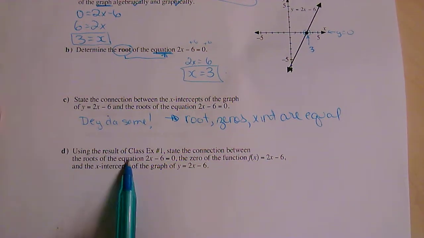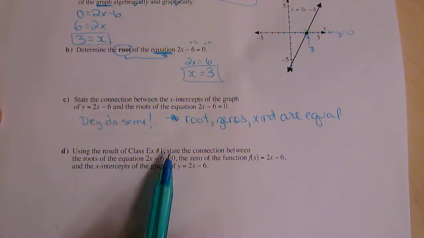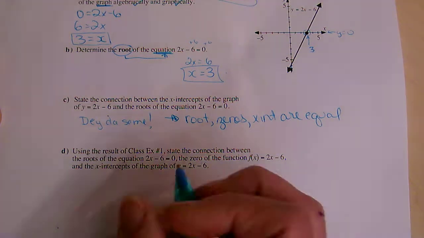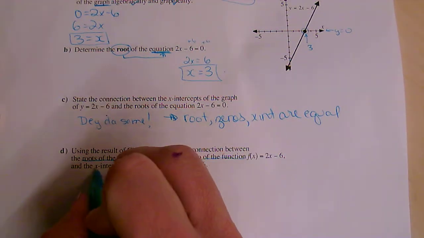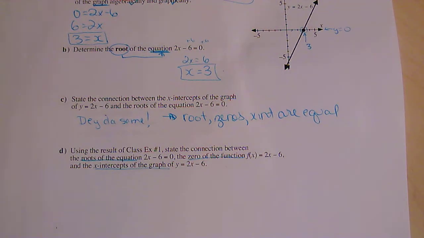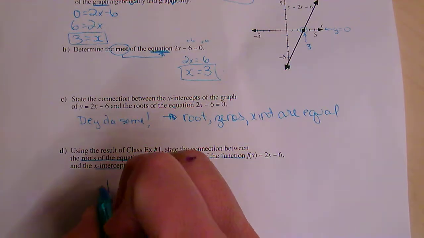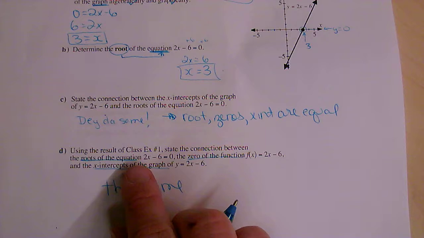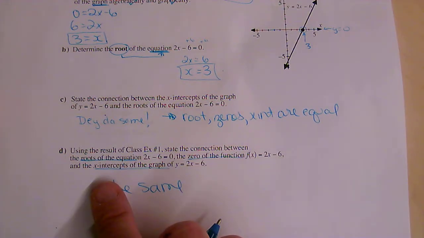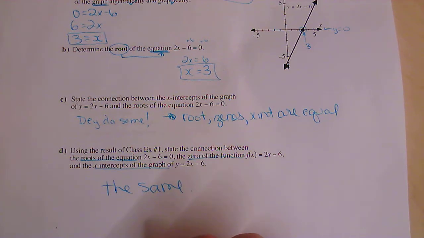Number 9, using the result from class example 1, state the connection between the roots of the equation, the zeros of the function, and the x-intercepts of the graph. They are all the same: roots of the equation, zeros of the function, x-intercepts of the graph.